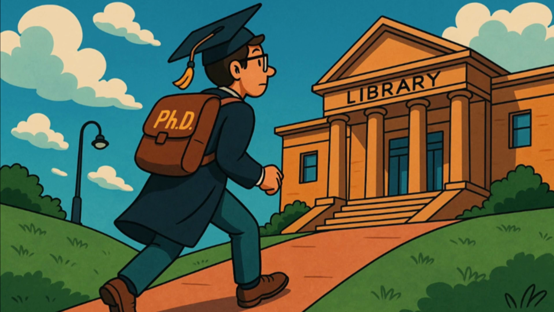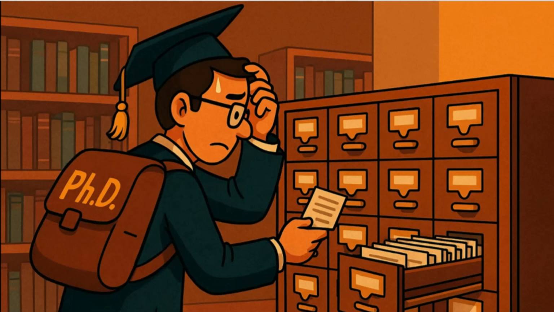Bob is a PhD student, and like many PhD students before the age of Wi-Fi and caffeine IVs, Bob's research journey began at the library. Finding sources back then meant a scavenger hunt, a confusing, mysterious maze of what? Question marks. Bob didn't find information, he excavated it.